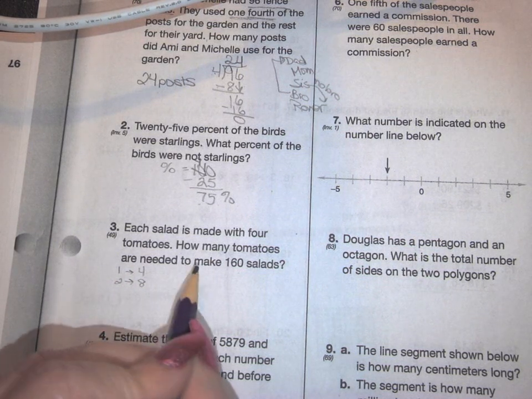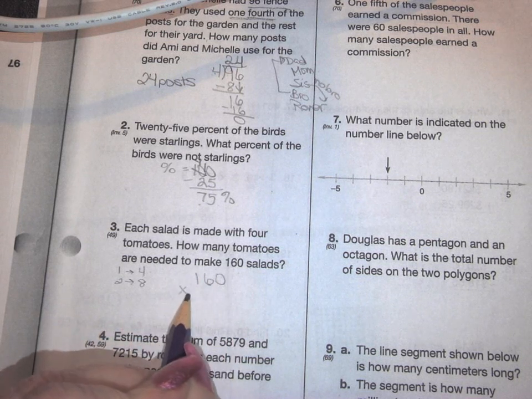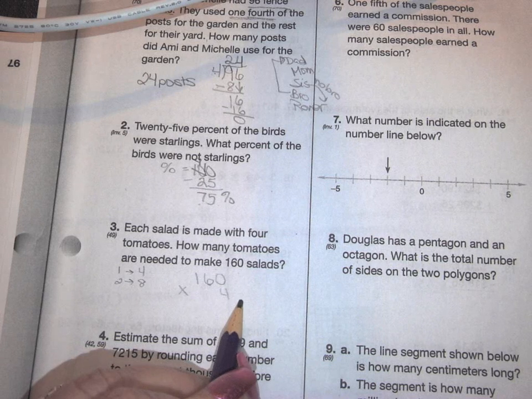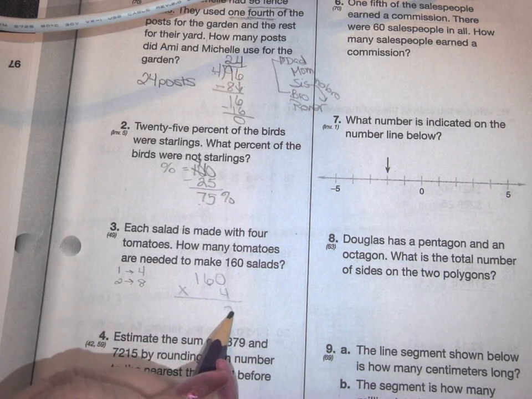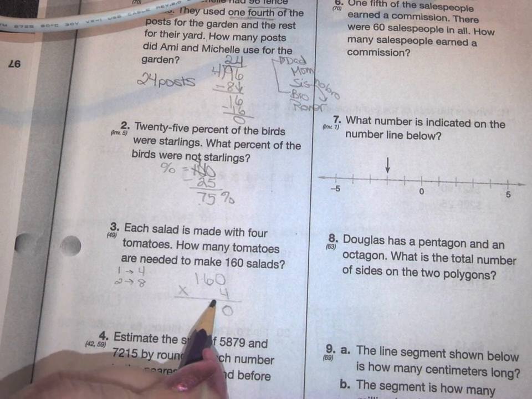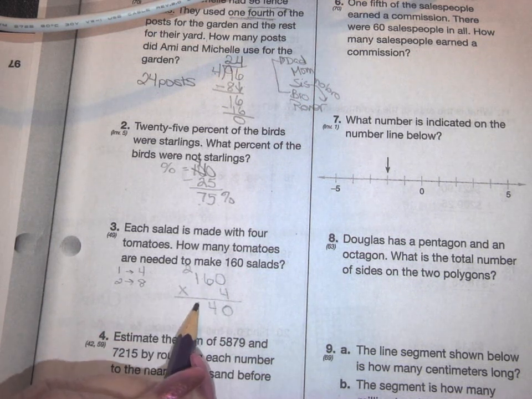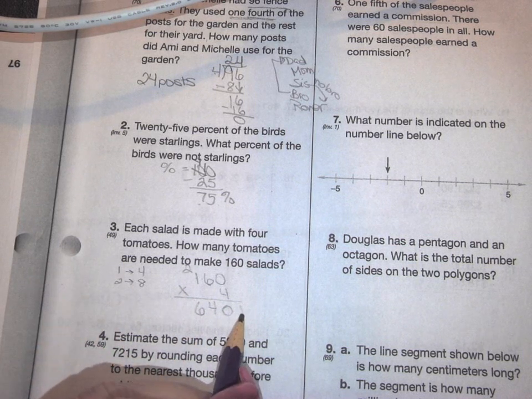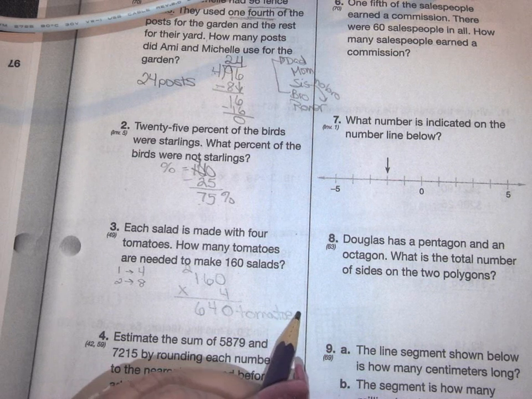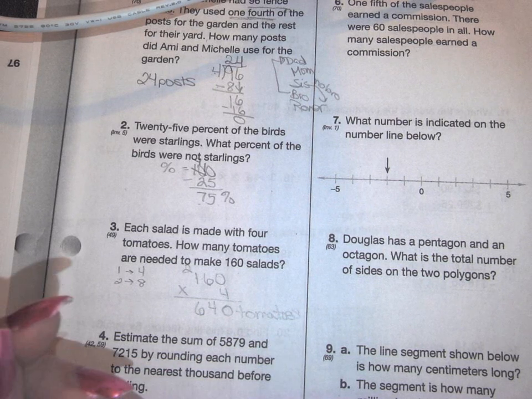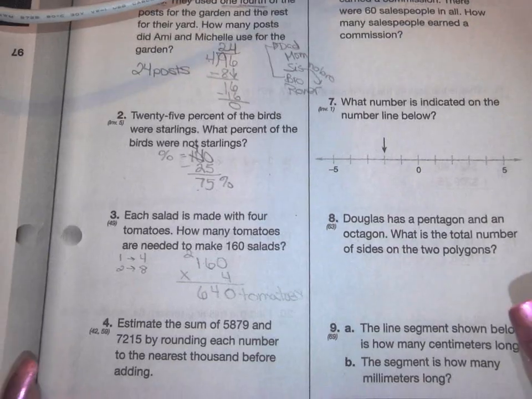So if I have 160 salads, then I'm going to multiply it by 4 to show me how many tomatoes I'm going to need. So 4 times 0 is 0. 4 times 6 is 24. Carry my 2. 4 times 1 is 4, plus 2 more is 6. So we need 640 tomatoes. Make sure you label your answers. If you can't see something, hopefully it's all going to come through nicely.